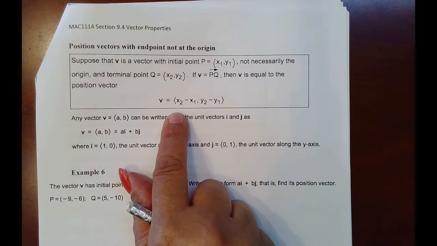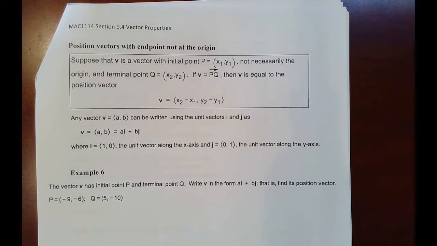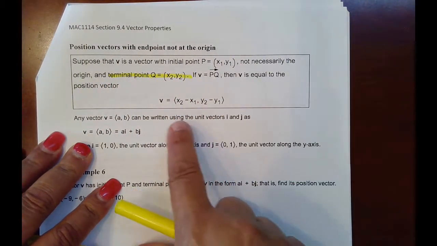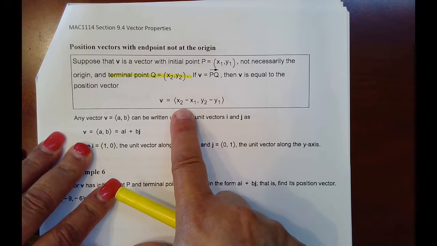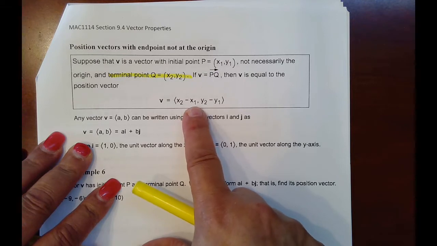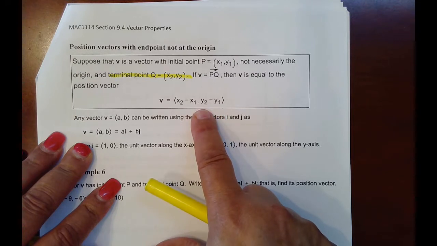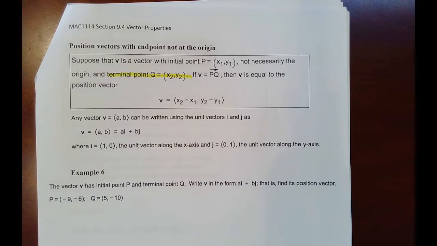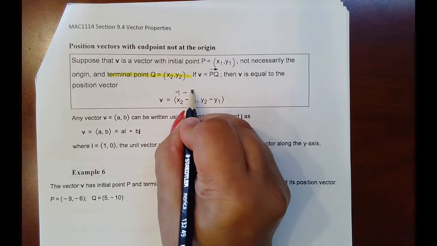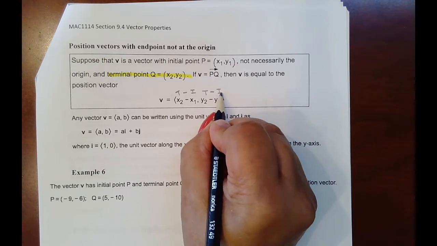You're just going to subtract. You're going to go the x coordinate belonging to the terminal point. You notice the coordinates for the terminal point are x2, y2. So when you find your horizontal component, you're going to go the x coordinate from the terminal point minus the x coordinate from the initial point. Same thing with the y coordinates. Y coordinate from the terminal point, that goes first, then the initial point. So remember that formula. It goes terminal minus initial on the x's. Terminal minus initial on the y's.